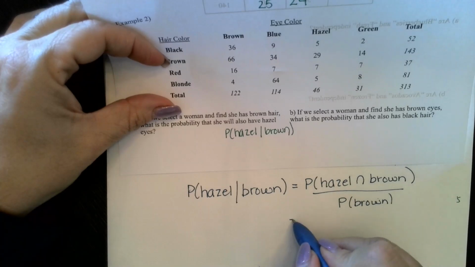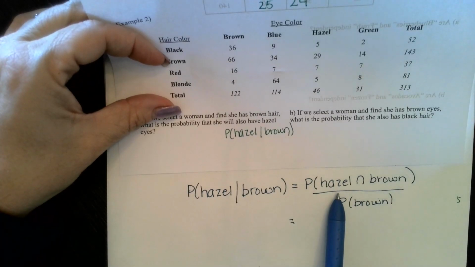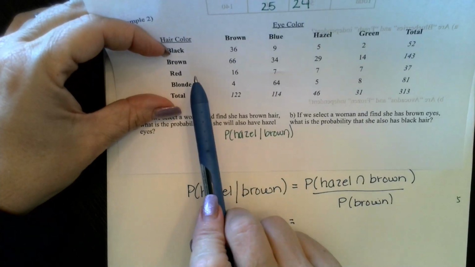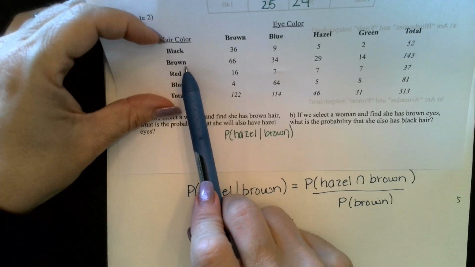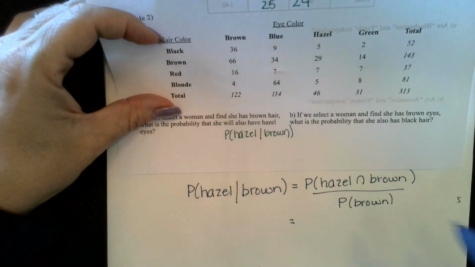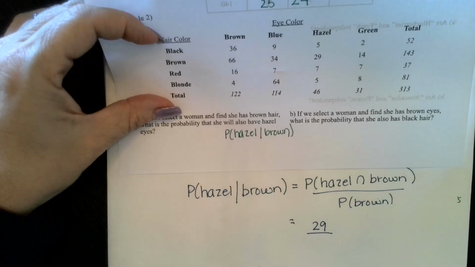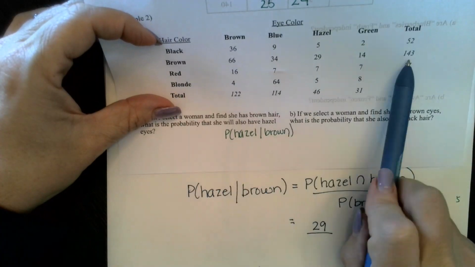So where am I at on my graph where they have hazel and brown eyes? If I go up here, they have brown hair. They have brown hair and hazel eyes. My numerator becomes 29. And what is the probability that they will have just brown hair? Well, just brown hair is going to be 143.